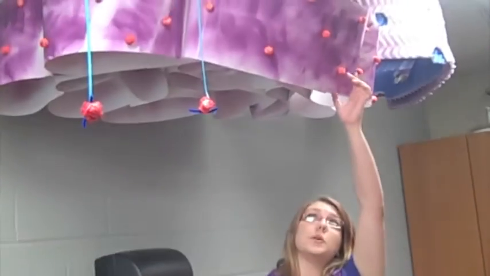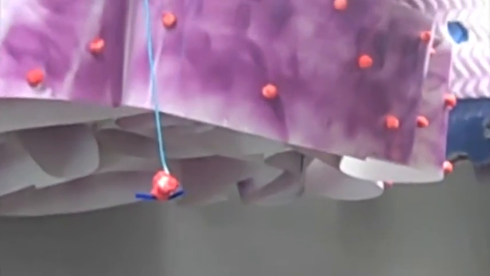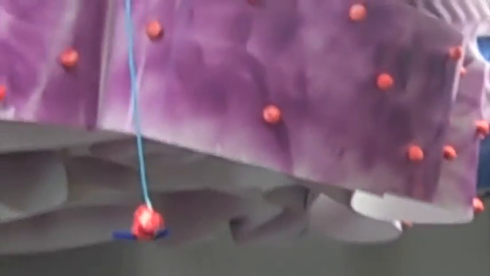The roughness of the ER is due to these ribosomes on the outside surface. These ribosomes are called the bound ribosomes.